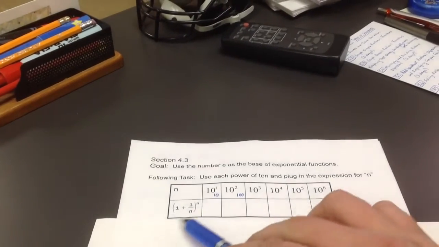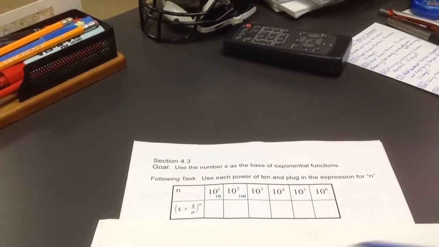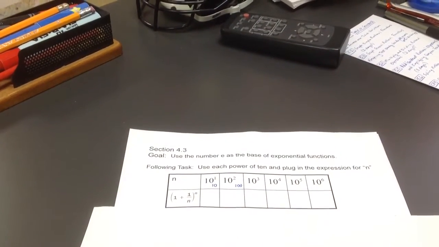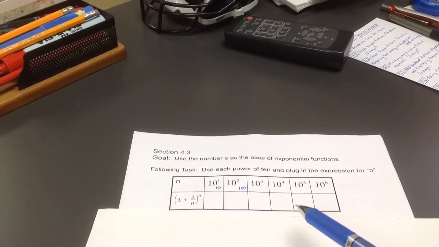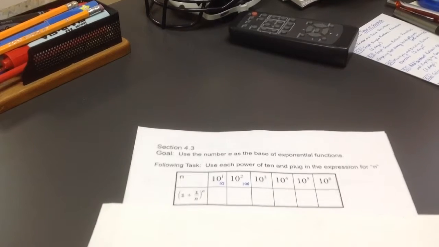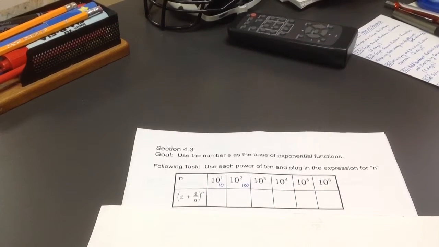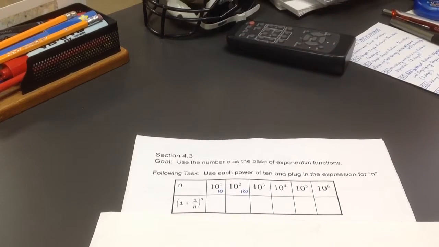You're going to calculate this out in your calculator and start getting these numbers right here. What I want you to do in your group is discuss what relationship you're seeing. What's happening with the numbers as the number that you're plugging in gets bigger? What's happening with the outputs? You're going to notice something happen. We'll discuss that in a minute. So take a minute and calculate this table out and see what you get.